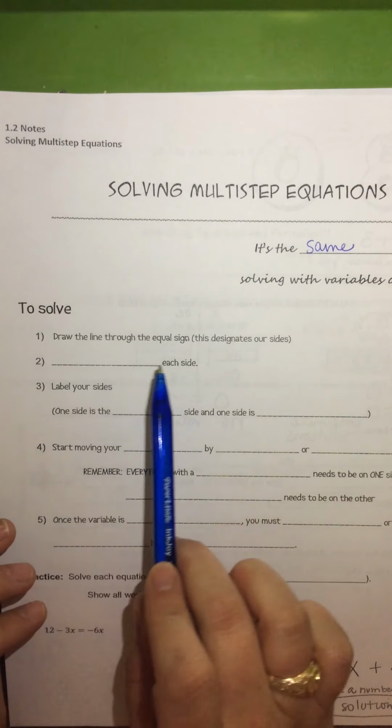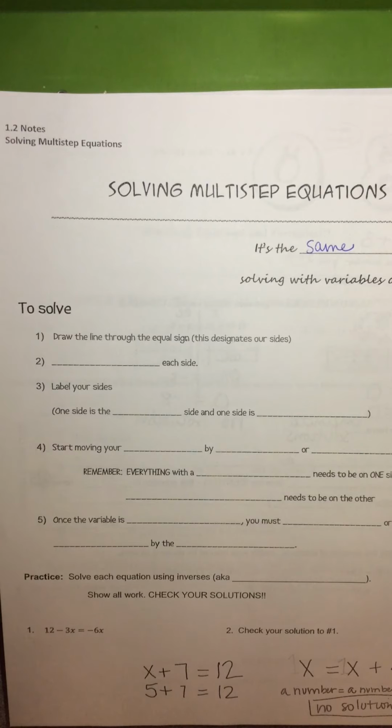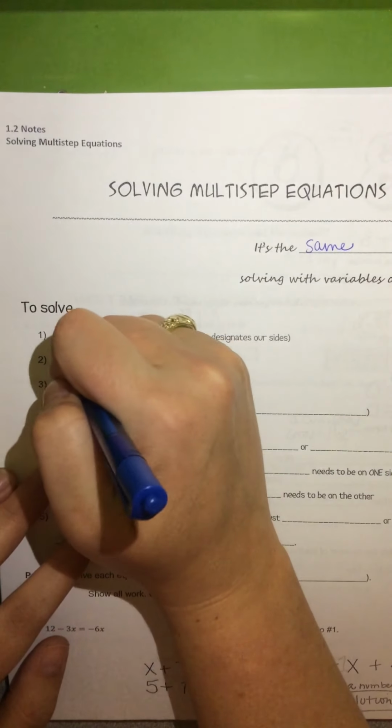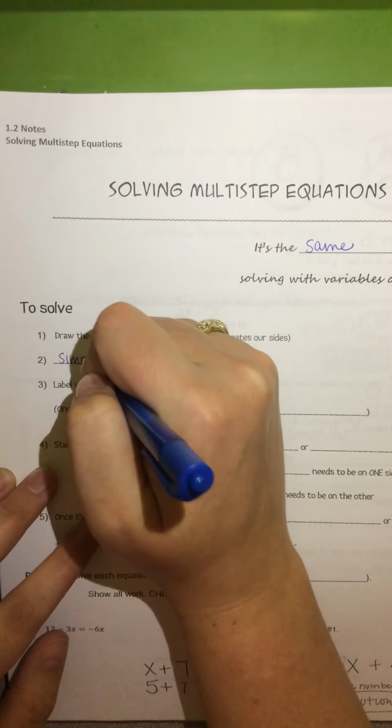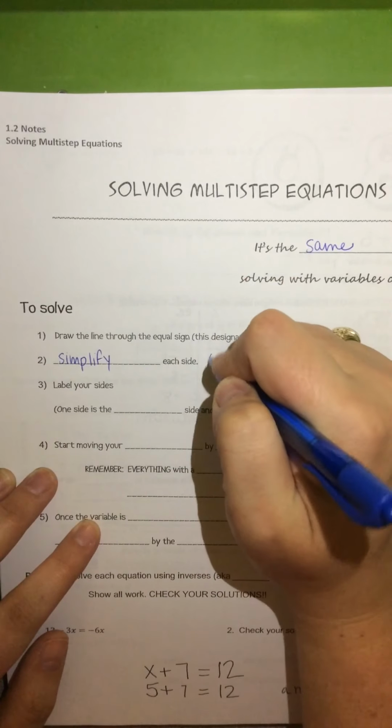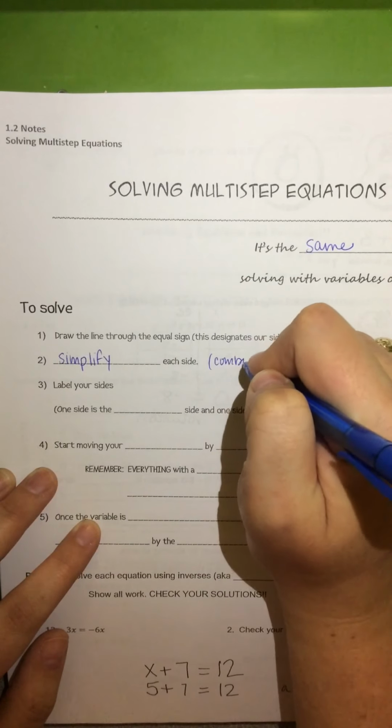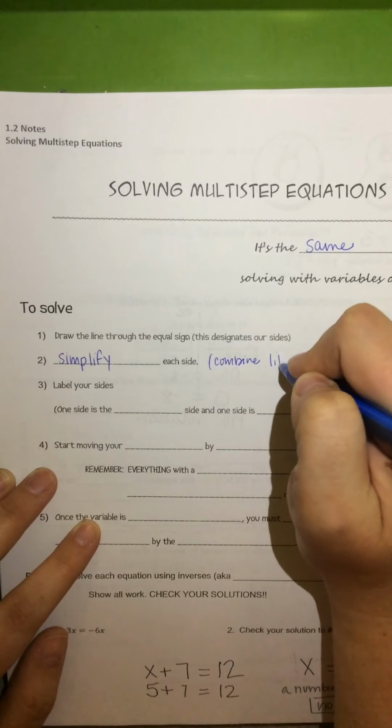So draw the line through the equal sign. That's just to keep everything organized. Then we're going to simplify each side. That just means we're going to combine those like terms, or things that match.